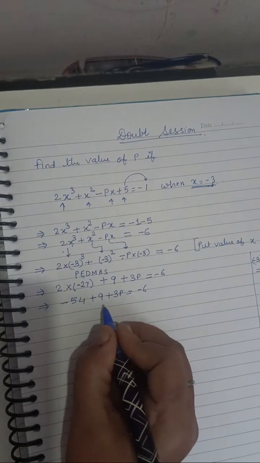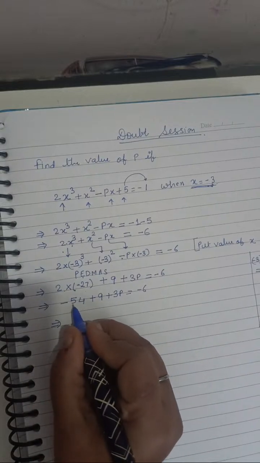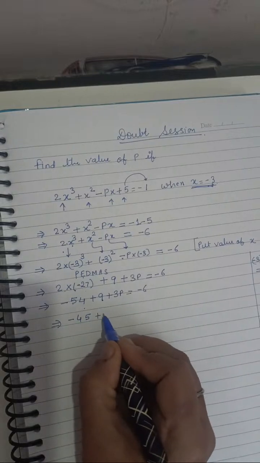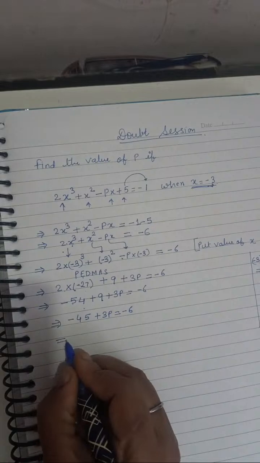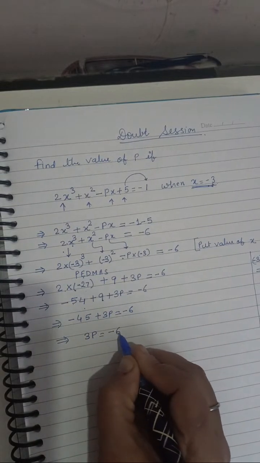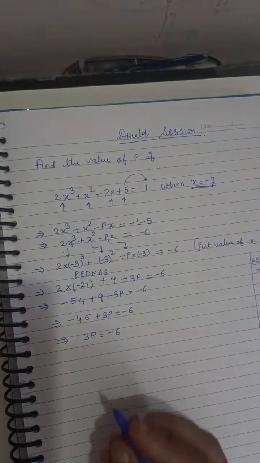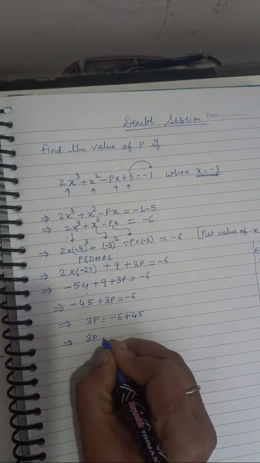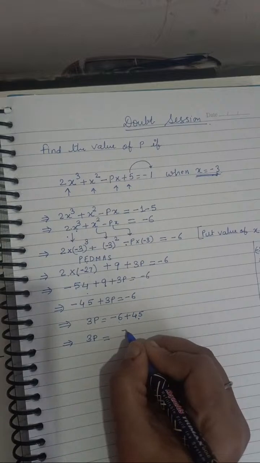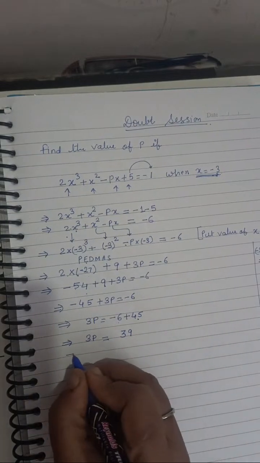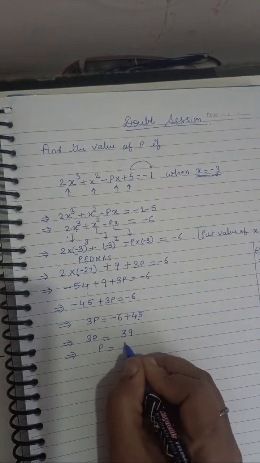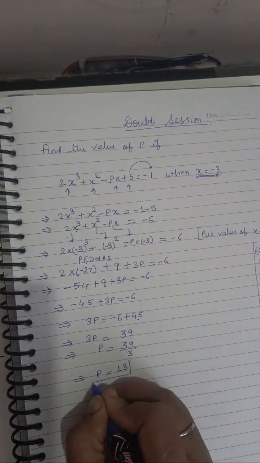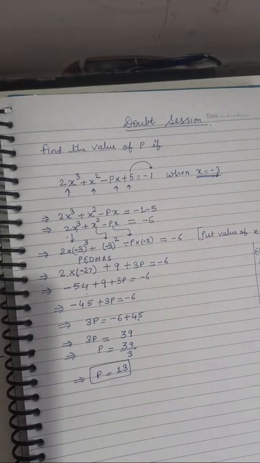Now solve -54 and 9. So what will it come? It is negative, it is positive. Subtraction will be done. So here it is going to come -45 plus 3p equals to -6. Then 3p equals to -6. Before 45 it is a minus sign, so just change the sign, it will come +45. Solve the right hand side; meanwhile the left hand side will be copied down as it is. -6 plus 45 will come +39. Now 3 and p are multiplied, so on the other side it will come in division. So the value of p will be 13. Yes. Is this question clear?